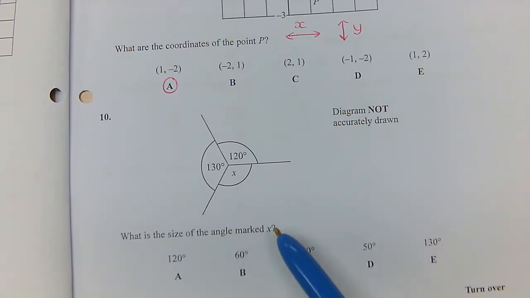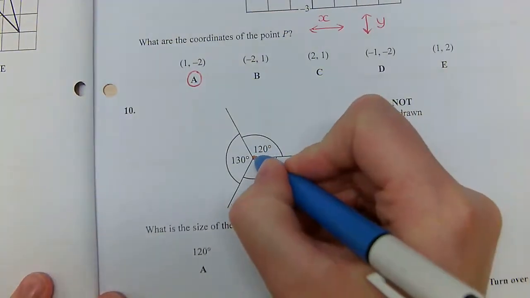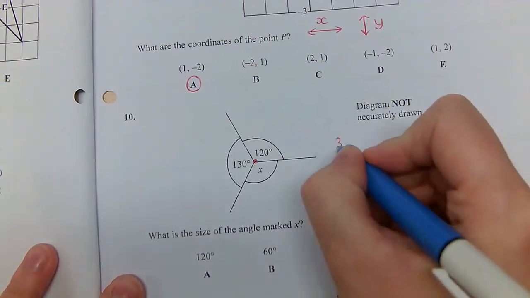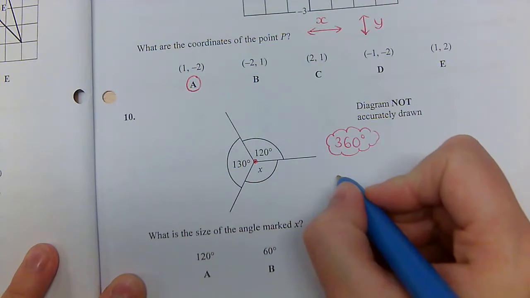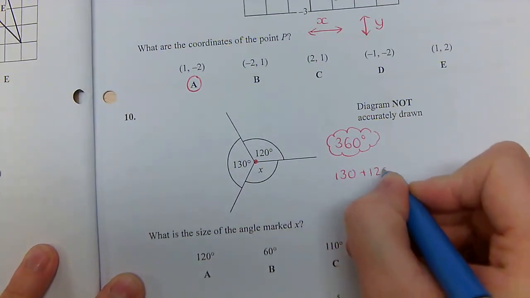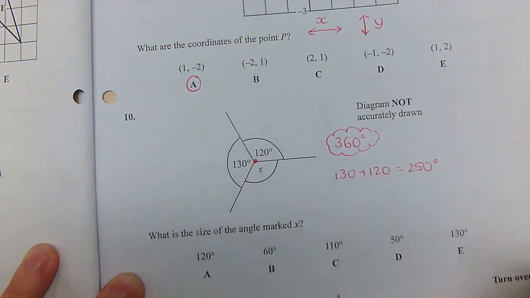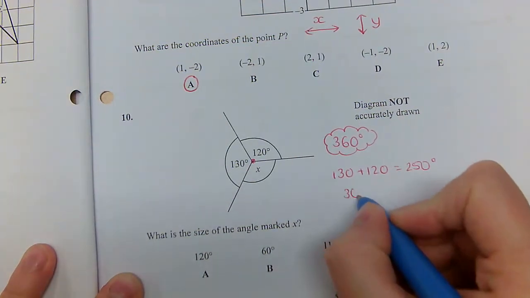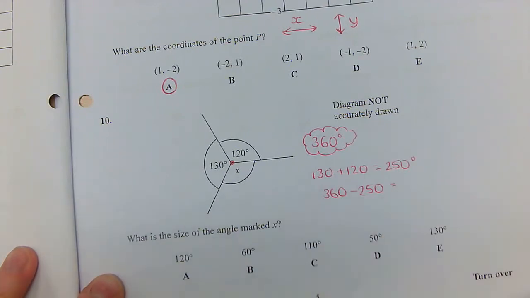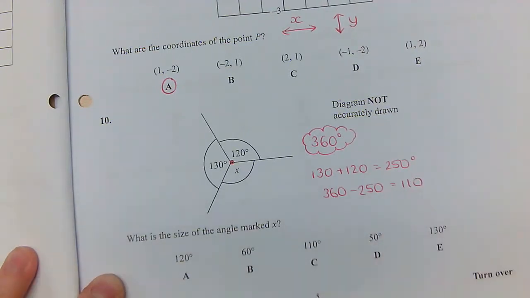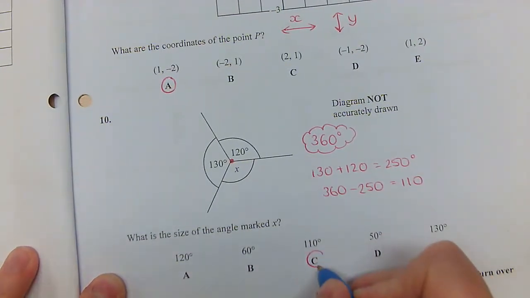Question 10. What is the size of the angle marked x? Well, you can see all of these angles are around a point, and angles around a point must add up to 360 degrees. So if I work out what I've got already, 130 and 120 means I've got 250 degrees already. So I want to work out what I need left over in order to get up to 360. And I can see that I need an angle of 110, which is going to be C.